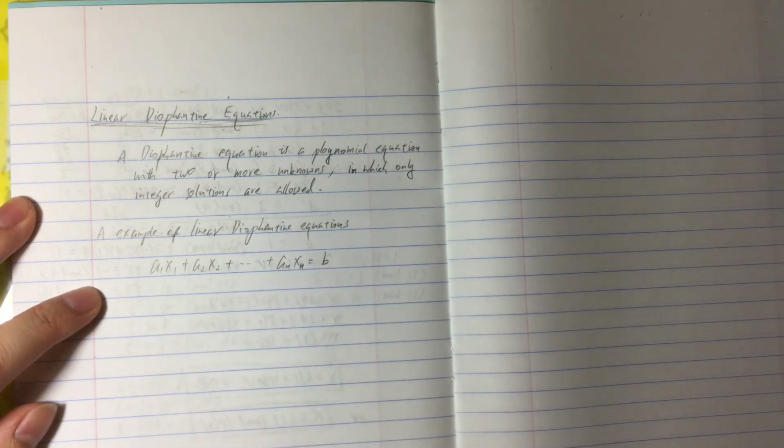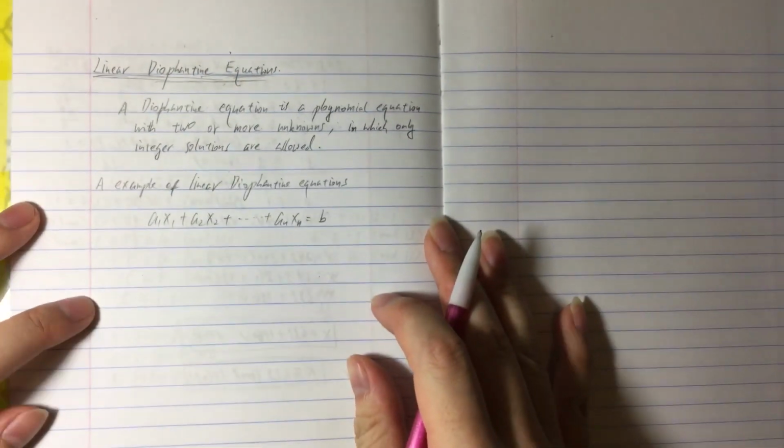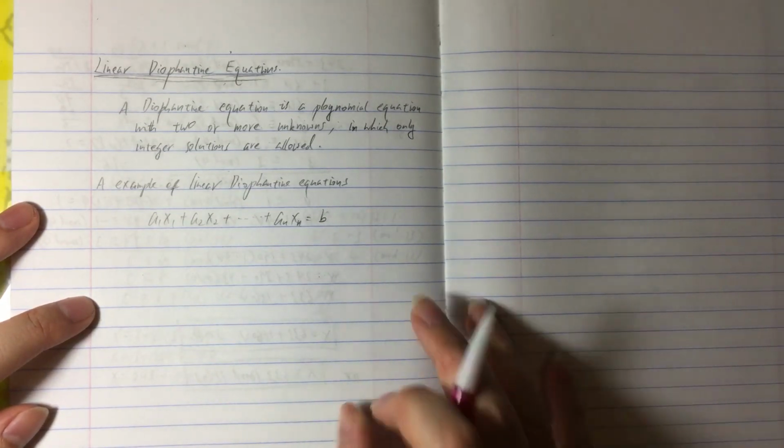Now, how do we solve this linear Diophantine equation? To solve a linear Diophantine equation, there are 3 cases. Case 1.